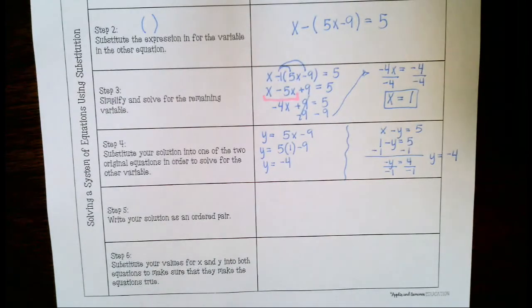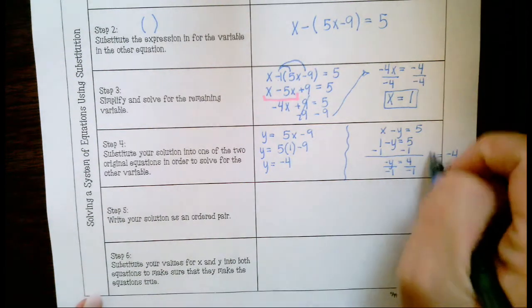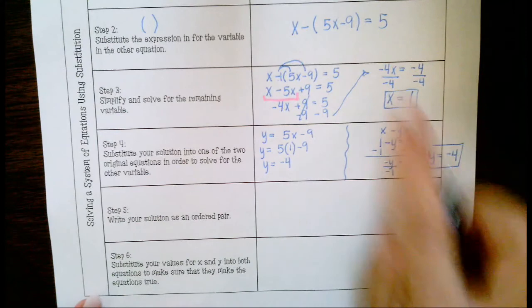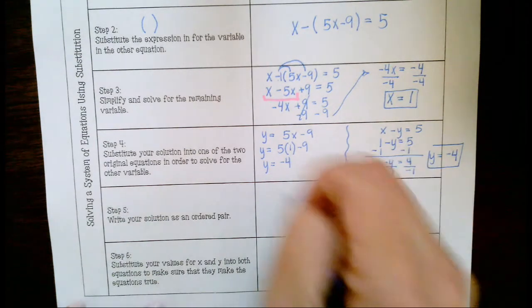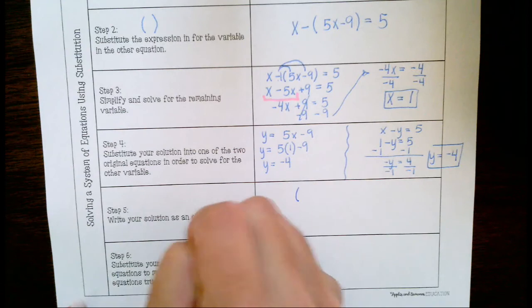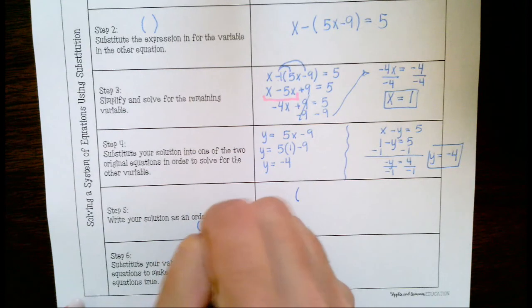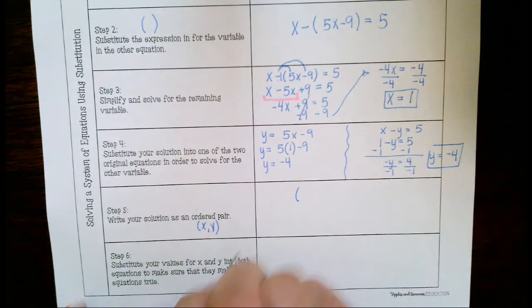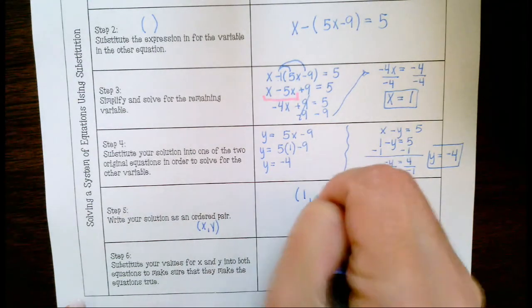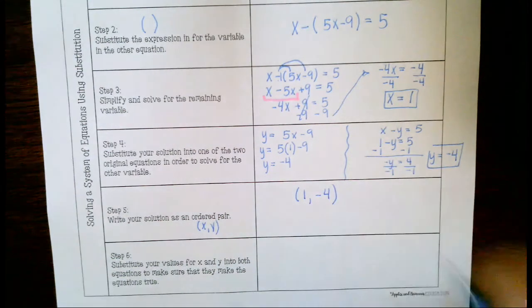Step 5 says to write my solution as an ordered pair. Very similar to what I said when we did graphing. You do all this beautiful work, make sure you finish it, and write these two answers in the proper form. A coordinate pair is always x, y. So I'm going to go ahead and say the solution to this problem is (1, -4).